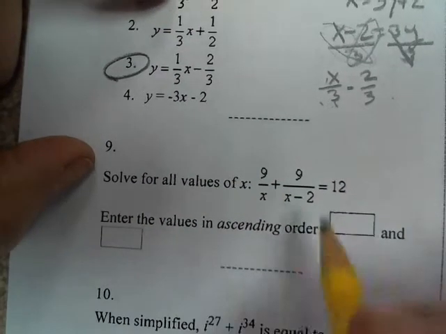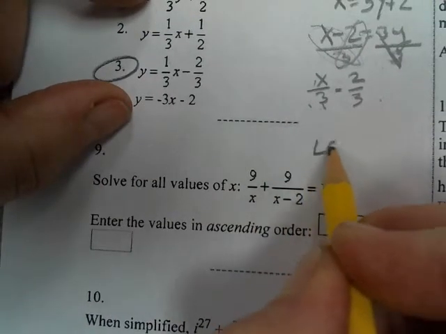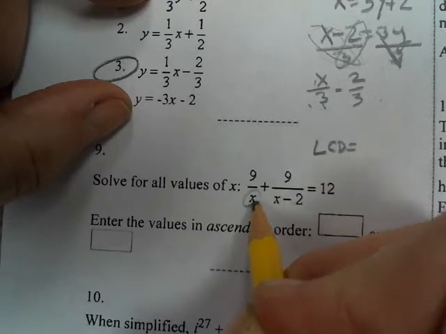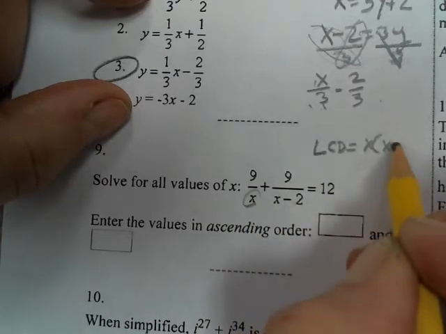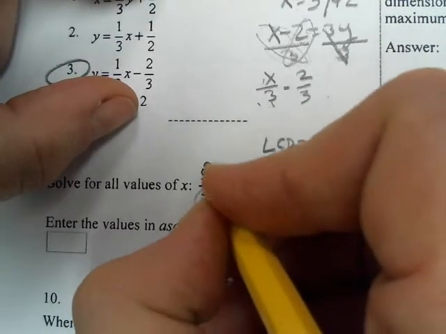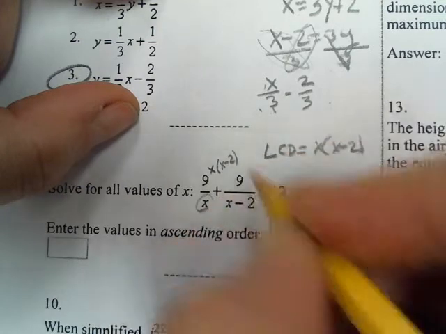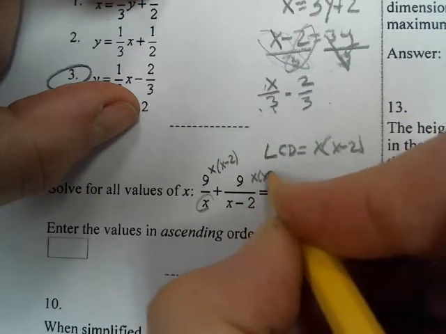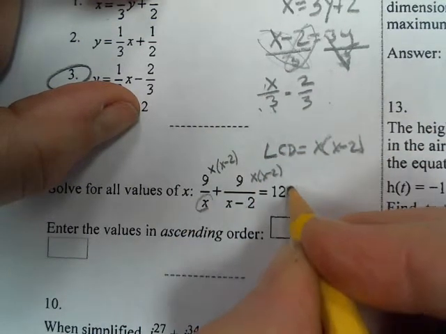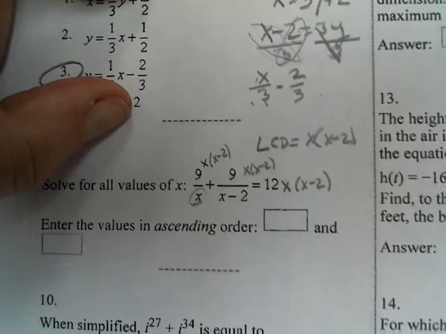Number 9, this is a fractional equation. So the first thing we have to find is the LCD. And that is x times x minus 2. Then we're going to put that LCD next to each part of this equation. x times x minus 2 goes here, x times x minus 2 goes here, and x times x minus 2 goes here. All 3 places.